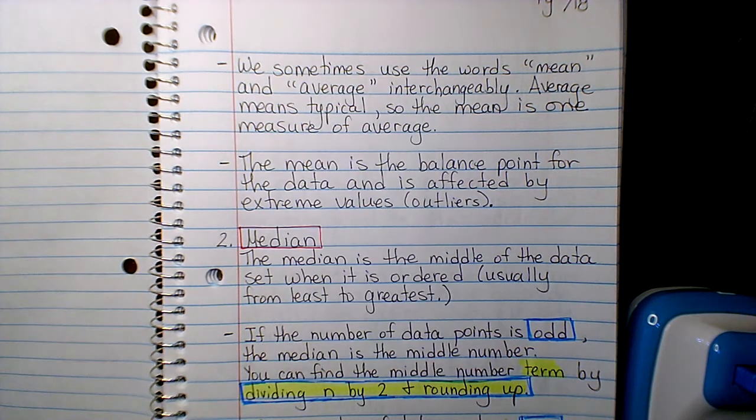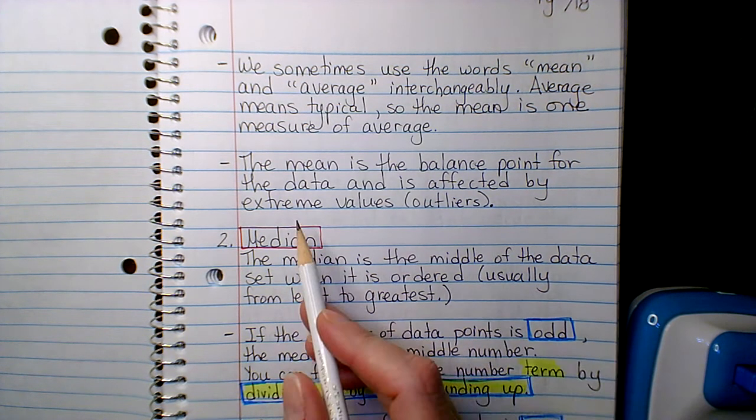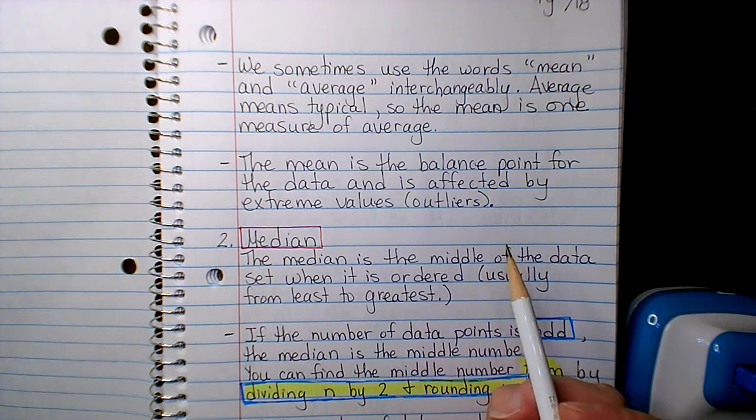So that balance point takes into consideration the data value itself and how far spread out it is. Okay? It is very much affected by something called outliers or extreme values.